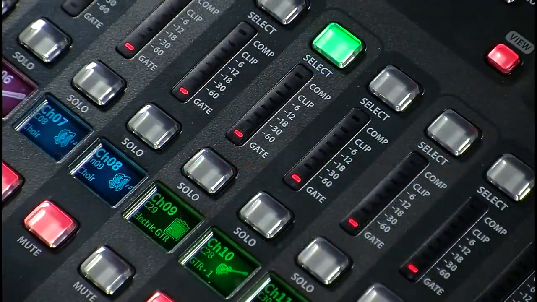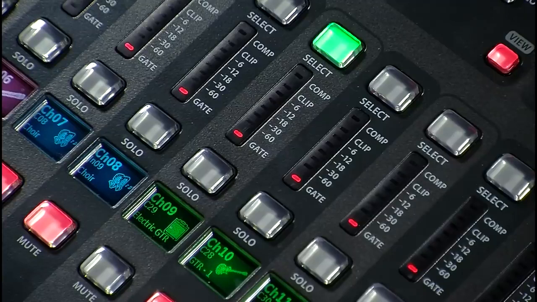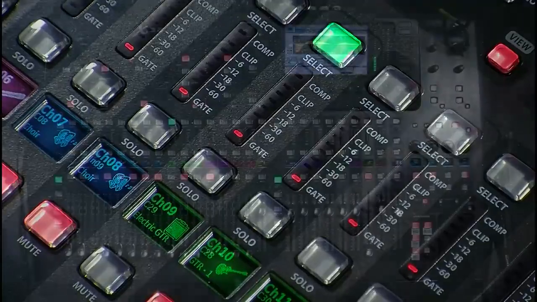And then the last thing that we have is our mute button. This is if you're wanting to mute a channel and not have it go through anything. So if you had this fader up and you were wanting to mute it, you can press mute. So that's good.